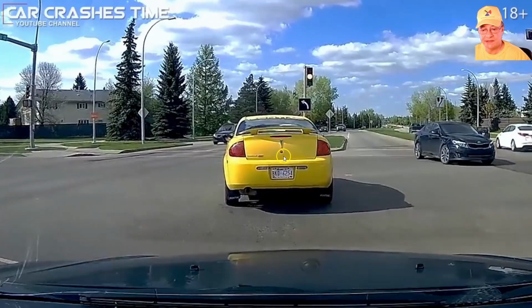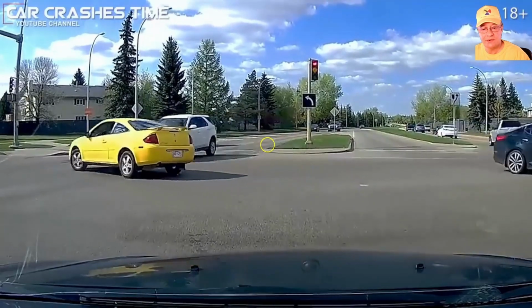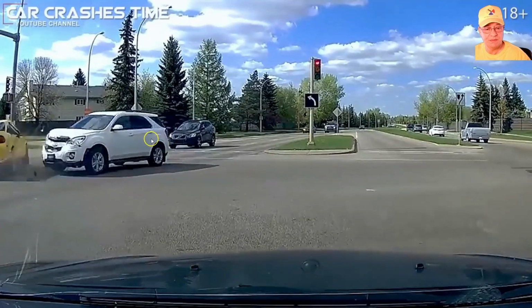The driver of the yellow vehicle ahead sees that the traffic light has turned amber, and assumes that the oncoming traffic has seen amber for them, and that it's safe to cross. But that's not the case. One of the oncoming drivers tries to beat the yellow or the amber or the orange traffic light, and we have that collision.